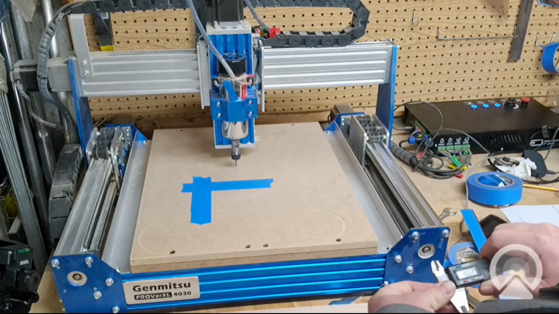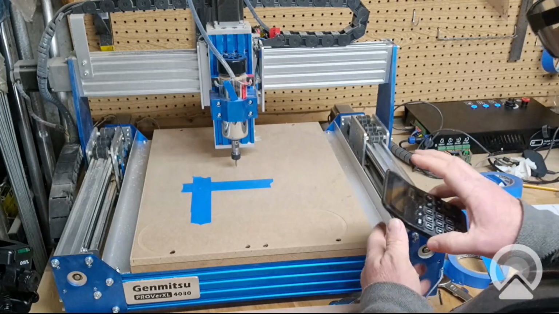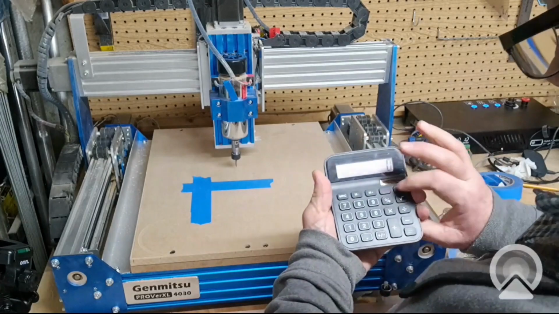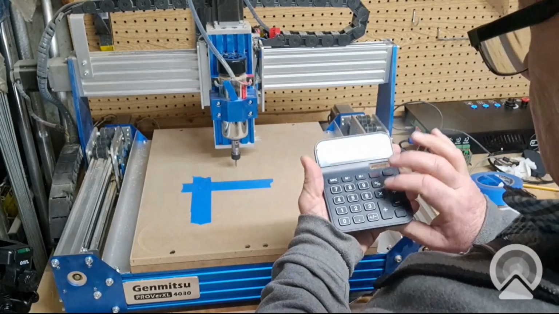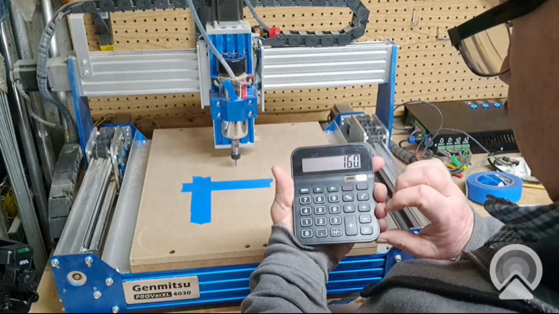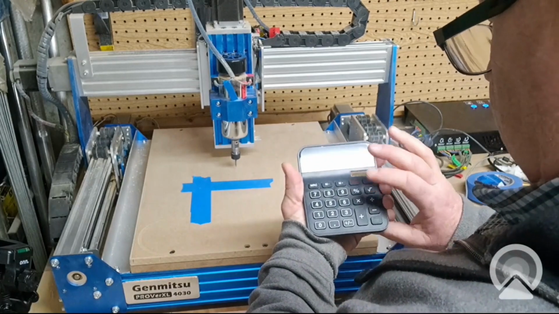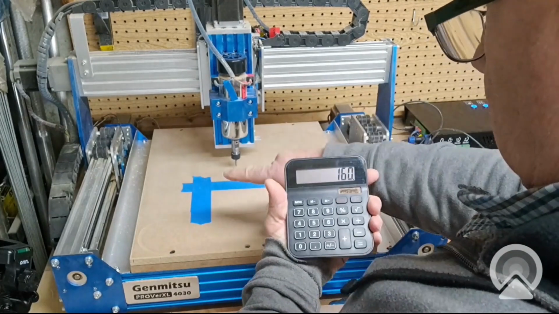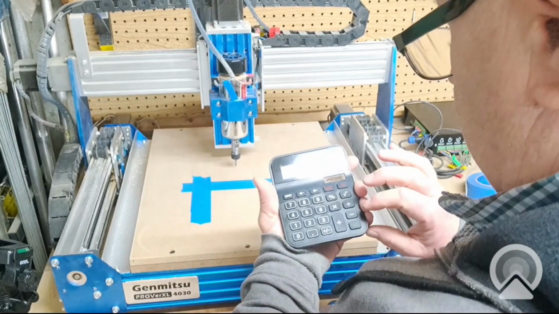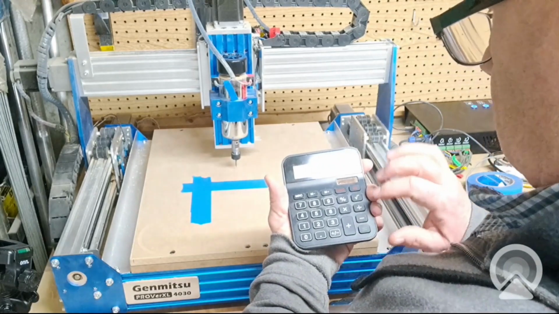So you're going to say, okay, so what did that prove? Well, if you take a calculator, our parameter is 160. Type in 160, and then times it by what I programmed it to move, which is 75, equals 12,000.